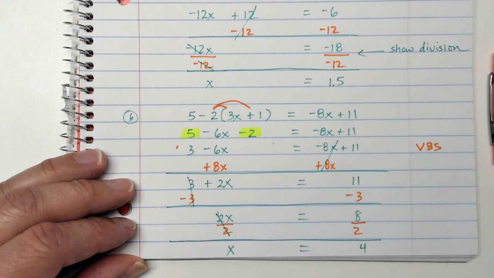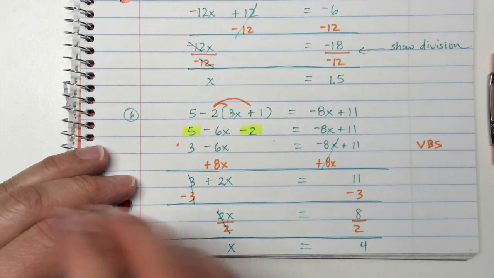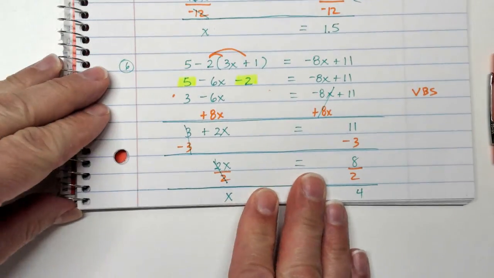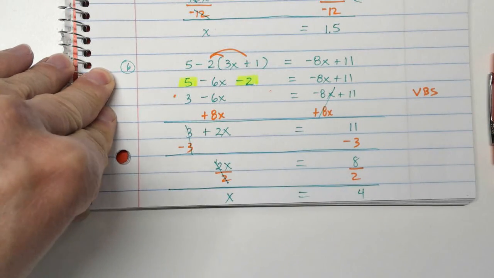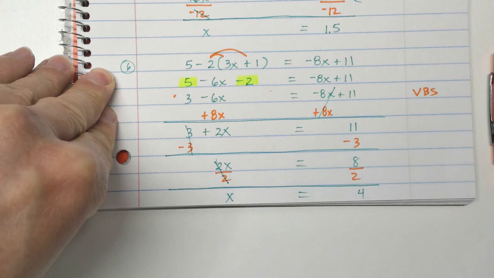I was hoping it would be, oh, you can't even see that last line. I was hoping it would be under 10, but sorry guys.